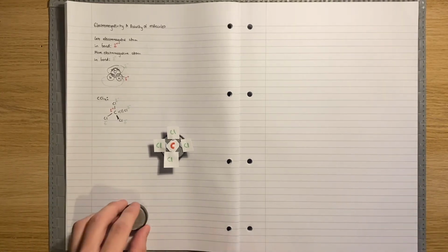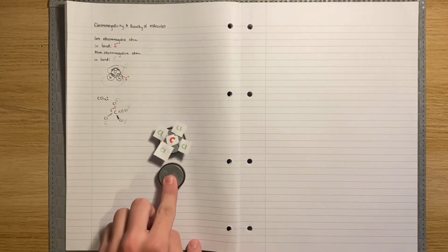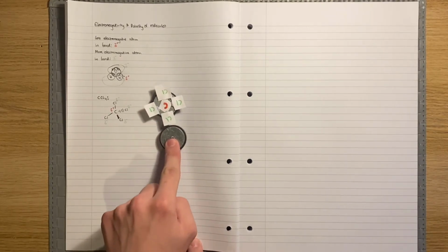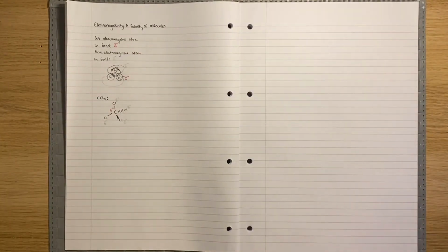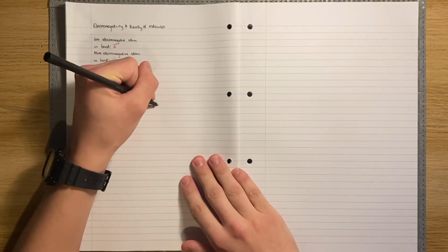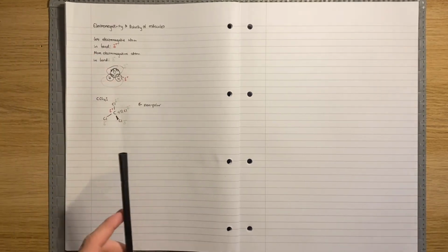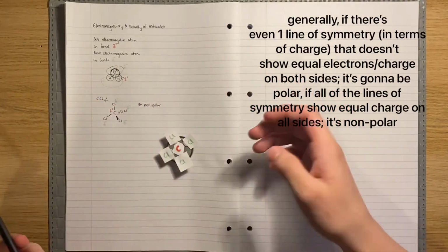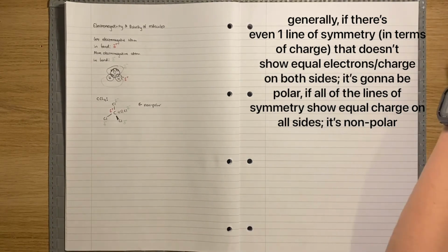So let's see. If we get a magnet, which is another molecule, and push them together, you see that it's going to push it away. Even though there's the positive in the middle, the outside of it is going to be negative, so it's going to be pushed away. So therefore, we can conclude that this is going to be non-polar. Because if it was polar, we would have a difference in charge across the molecule. But as we can see, no matter where we take the line of symmetry, it's going to be the same. So it's going to be non-polar, sorry.